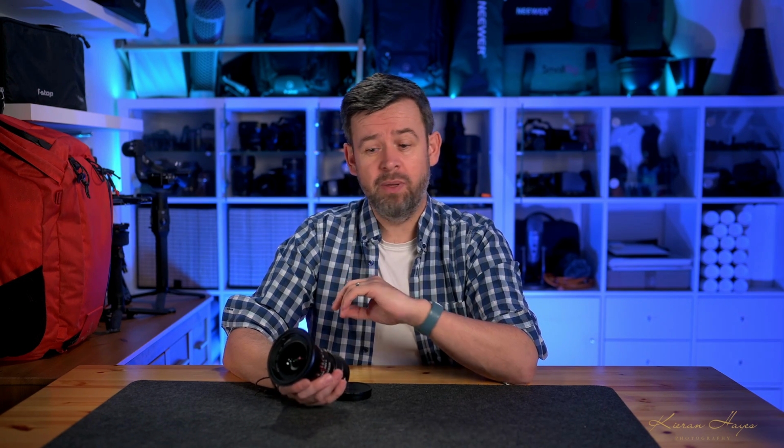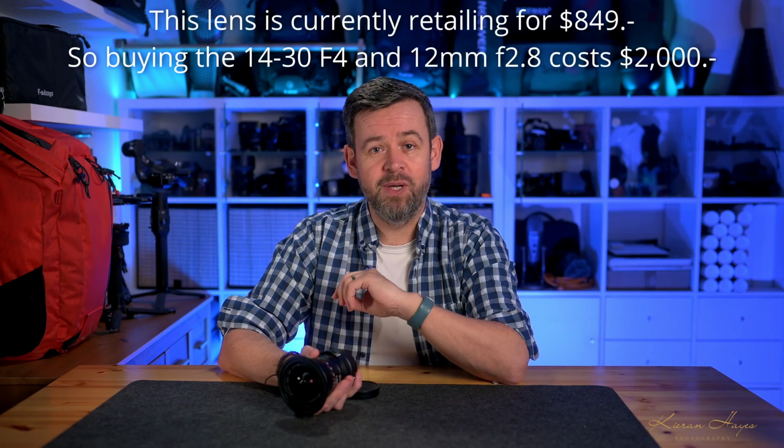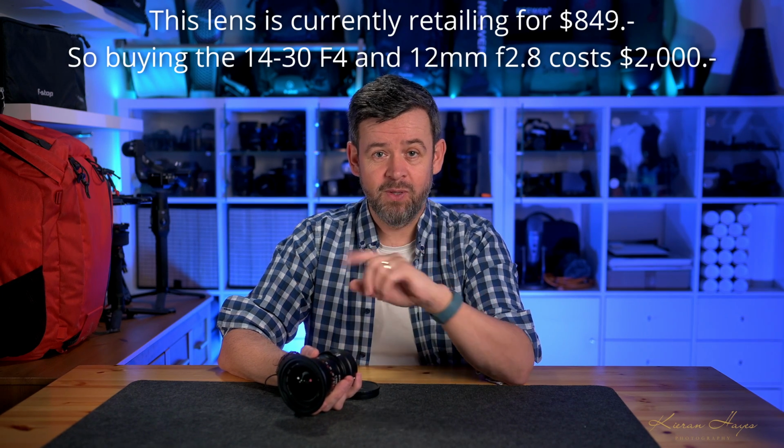Now, why am I talking about this lens? I'm talking about this lens because I love this lens for astrophotography and I love this lens for architectural photography. And the reasons why are, it's an f2.8 lens. It's also very sharp and it's a manual focus lens. And it's also quite reasonable. And funnily enough, you can buy the 14-30 f4 and Laowa 12mm f2.8 rectilinear zero distortion lens, that's a mouthful, for less than the price of the 14-24 f2.8 lens on its own. So think about that one.